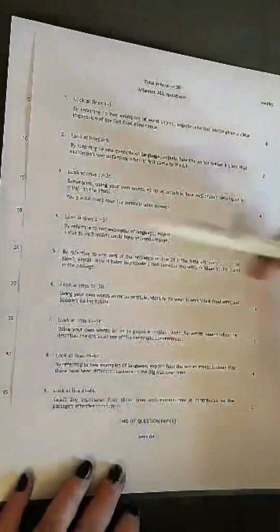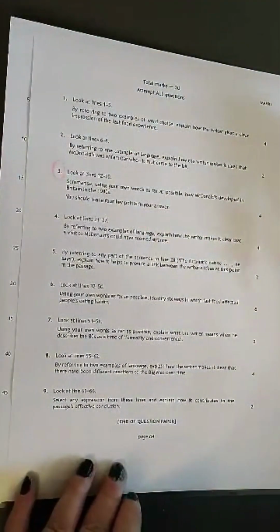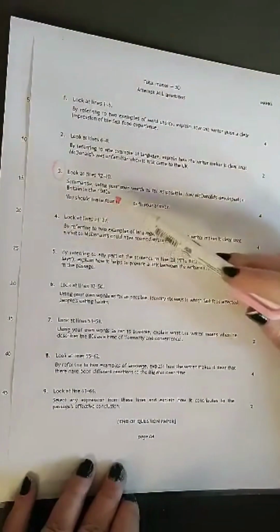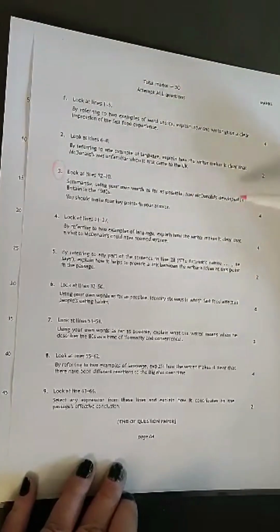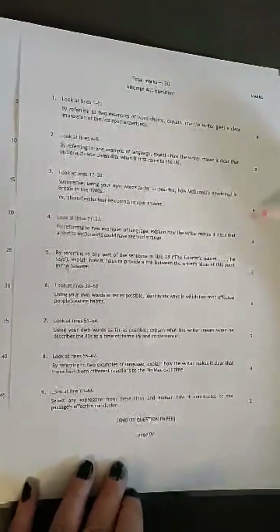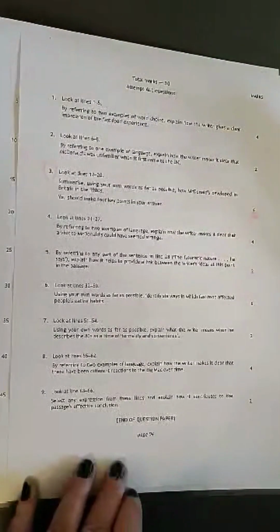Now, we are going to jump to the third question because that is the first own words question in this passage. And it's asking us to look at lines 12 to 20, and then summarise, using your own words as far as possible, how McDonald's developed in Britain in the 1980s. You should make 4 key points in your answer. So we've read the question, we understand really clearly what it's asking us to do, and we've also checked that it is worth 4 marks, so we know that we need to be offering 4 bullet points in our answer.